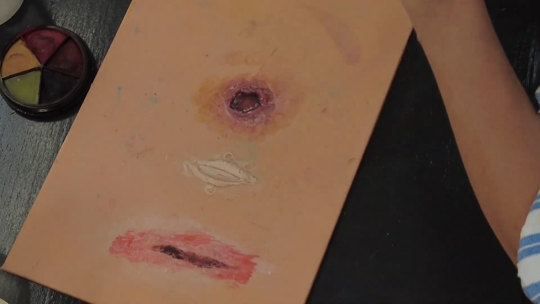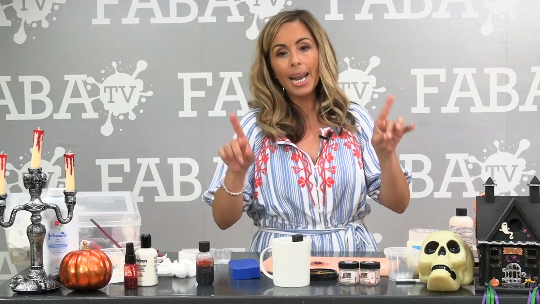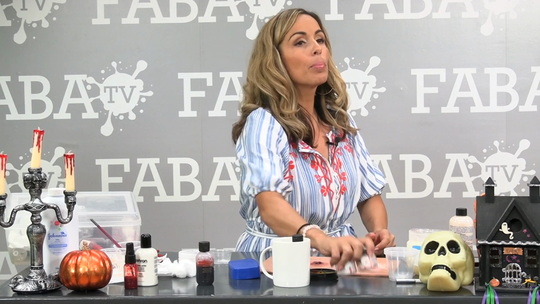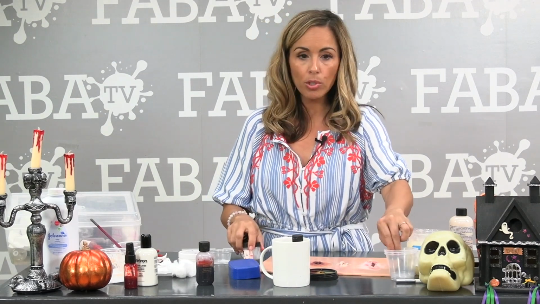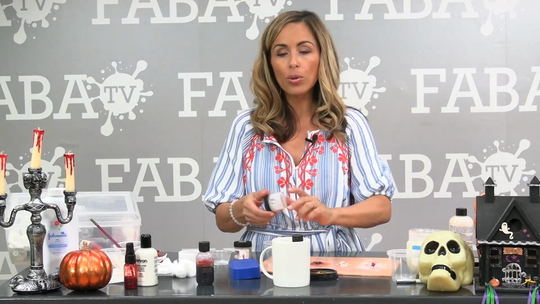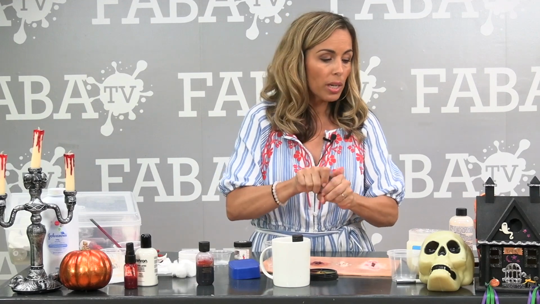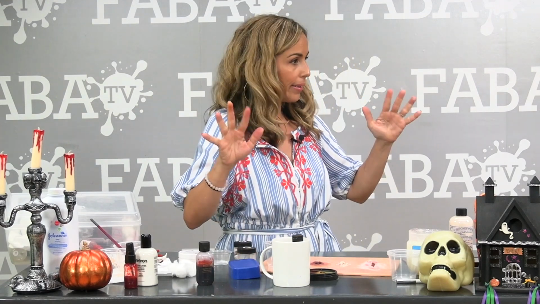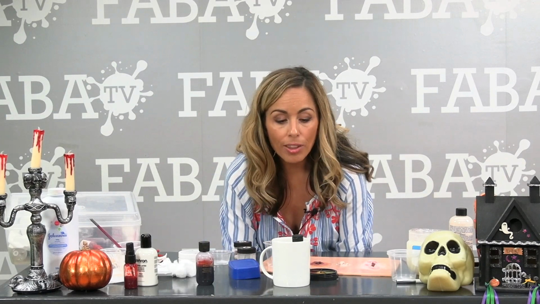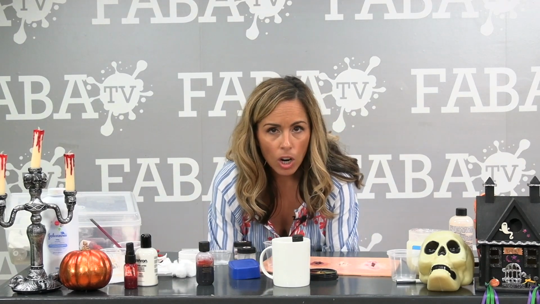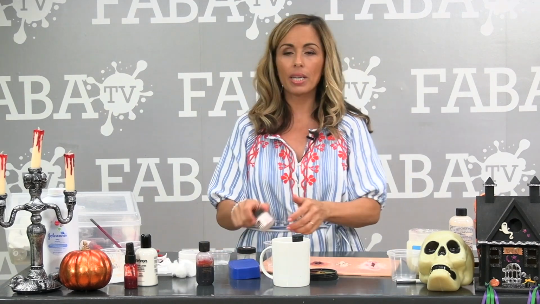Okay, so we're going to let that dry for a second while we go on to our last and final FX product. Some people stay away from the silicone just because they don't know how to use it. So it comes in two parts, and my hands are a little greasy, so let me wash them. It comes in two parts. So that's part A and part B. And the hardest thing about it is just making sure you put the correct top on, okay?